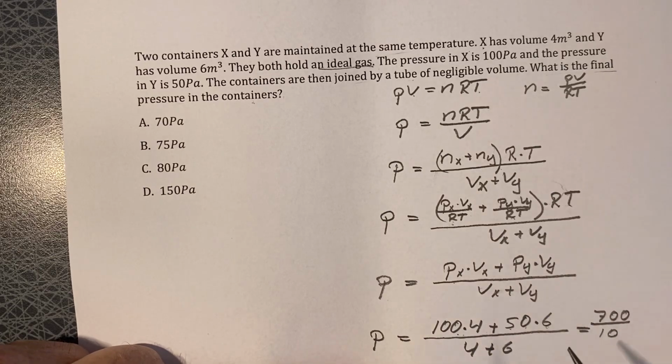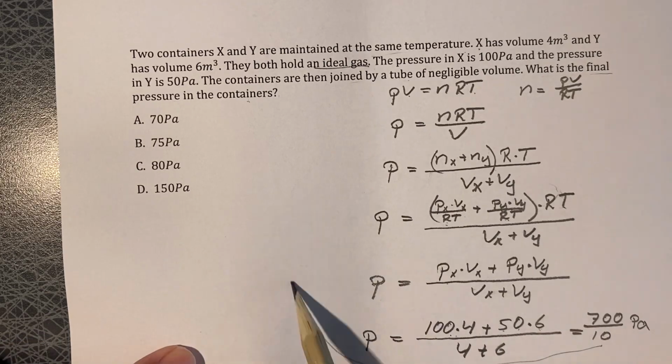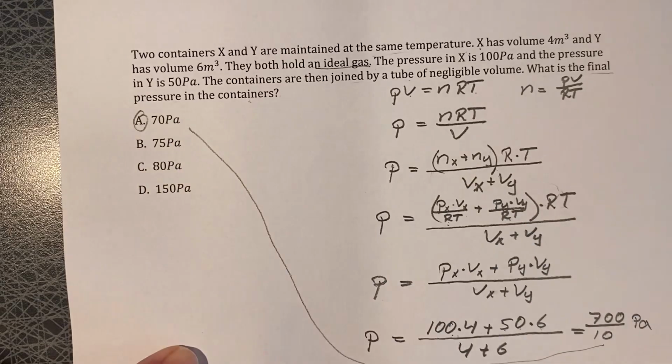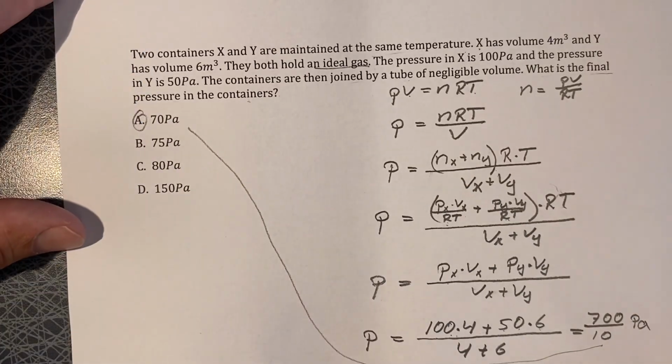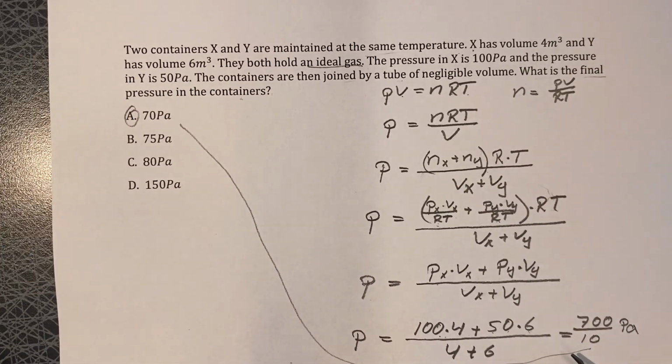And since I have the SI units, the answer will be in Pascal. The unit will be in Pascal. And of course, you know that 700 divided by 10 is 70. And that was option A. Therefore, A is the correct answer. A hard one, but you can do it.